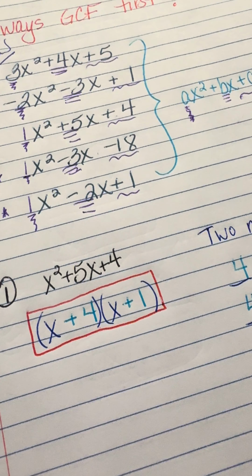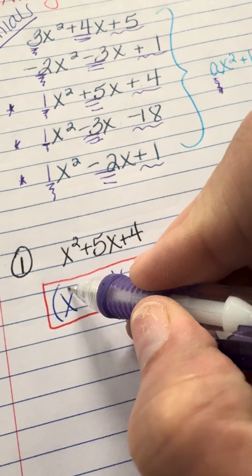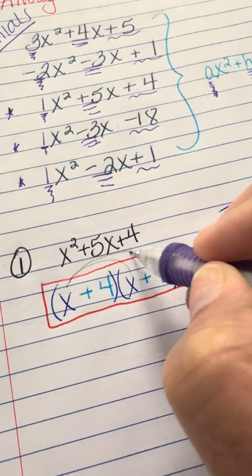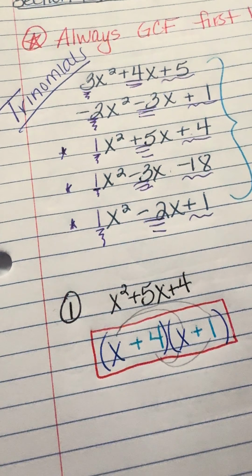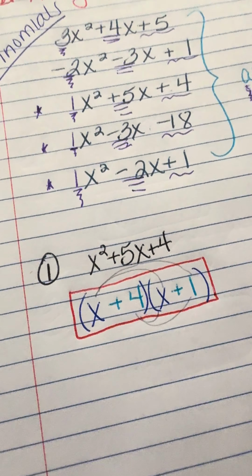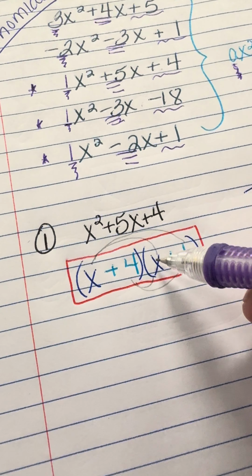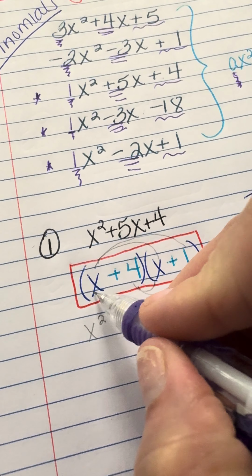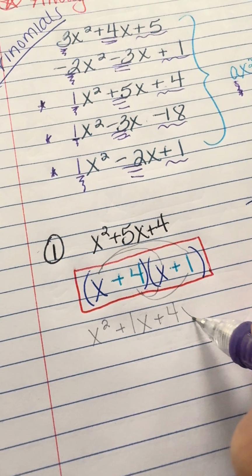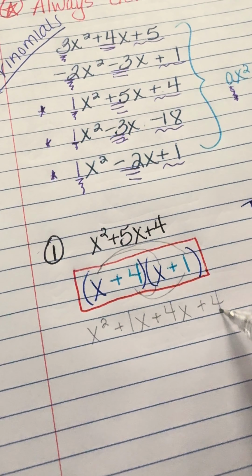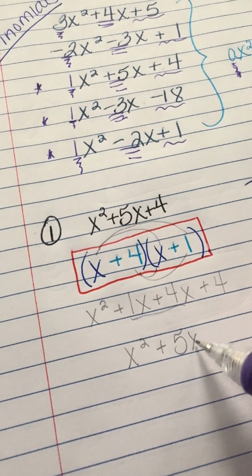Remember that when we multiply binomials together, depending on your way to multiply them, you're either going to use the distributive property, which is the way that I would do it. You would distribute the x, then you would distribute the 4, or some of you refer to that as the FOIL method, or once you learn the box method, you like the box method better. But if I was to multiply this back out, I'd have x times x, which is x squared, x times 1, which is positive 1x, 4 times x, which is positive 4x, and 4 times 1, which is 4. We would combine our like terms here, and we would end up with x squared plus 5x plus 4.